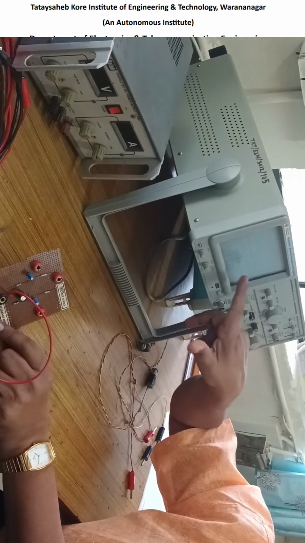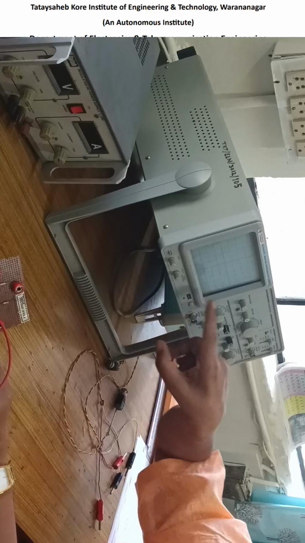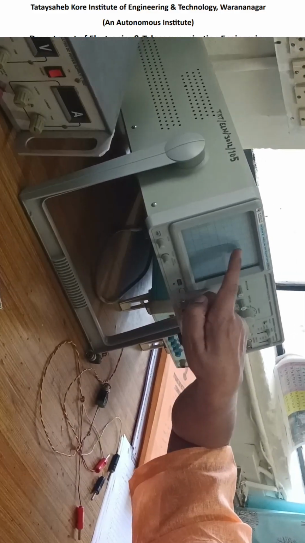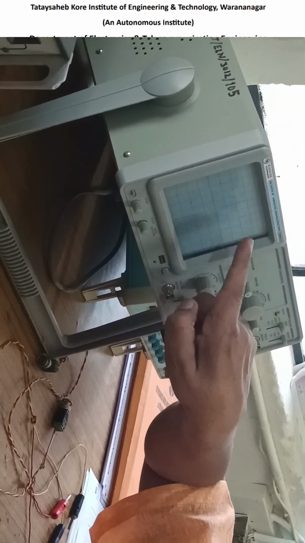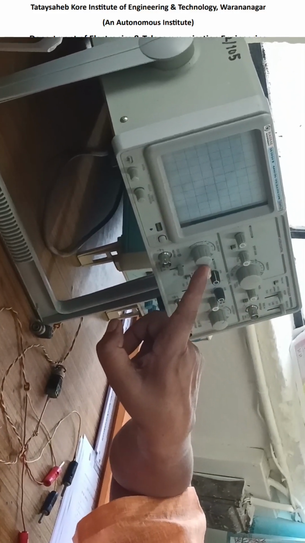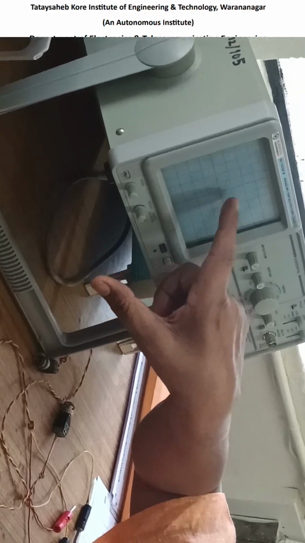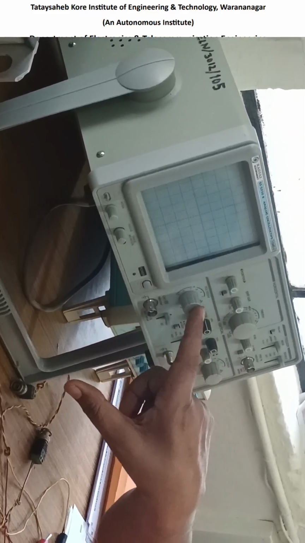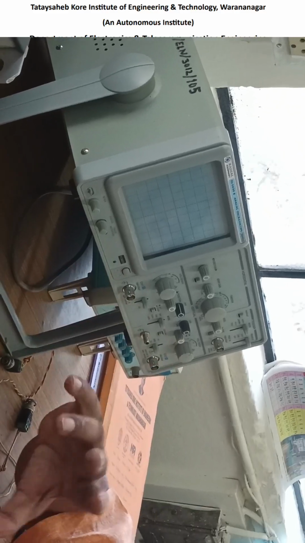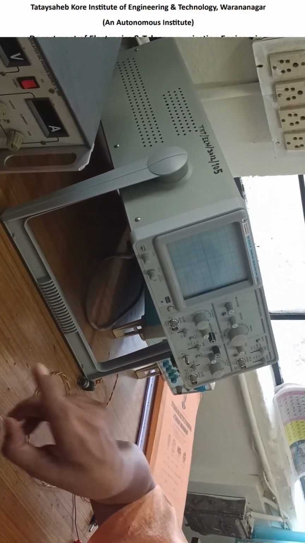I hope all of you know the voltage measurement using CRO screen. How to measure voltage? Check the vertical height of the signal, that is in terms of centimeter. That height you multiply to the volts per division switch. What is the current position of the switch into the total height? If you multiply these two, you will get the resultant voltage, that may be in millivolt or may be in volt. So using CRO you find out the voltage.